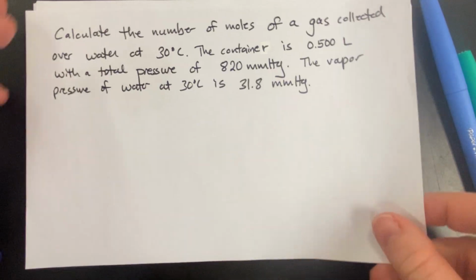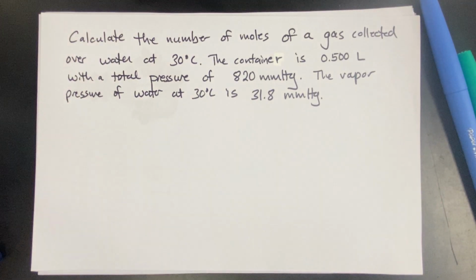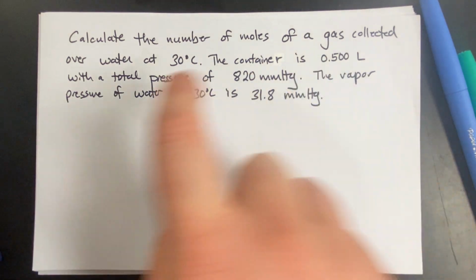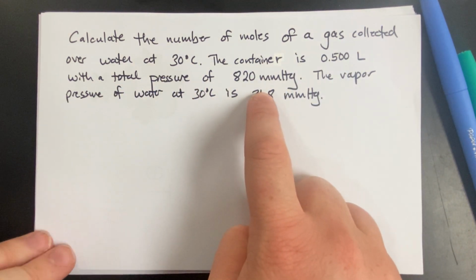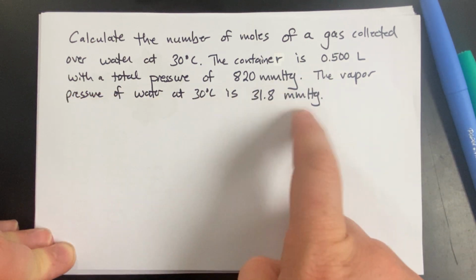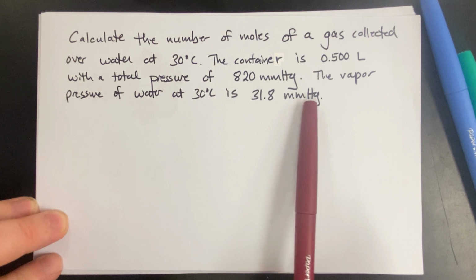For instance, this one. Calculate the number of moles of a gas collected over water. There's your red flag, ding, ding, ding. You need to subtract the vapor pressure at 30 degrees. The container is 0.5 liters with a total pressure of 820 mmHg. See, they gave it to you. The vapor pressure of water at 30 degrees is 31.8 mmHg. When you see that, the very first thing you're gonna do is subtract out the vapor pressure of water.